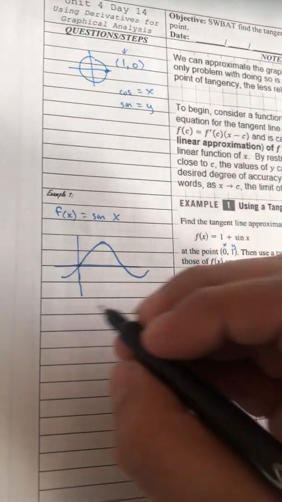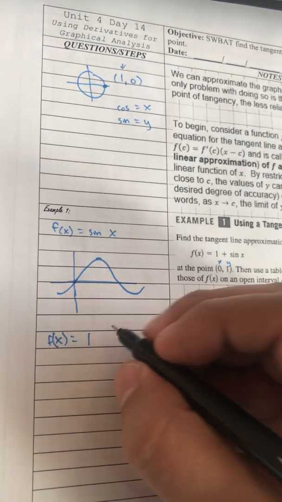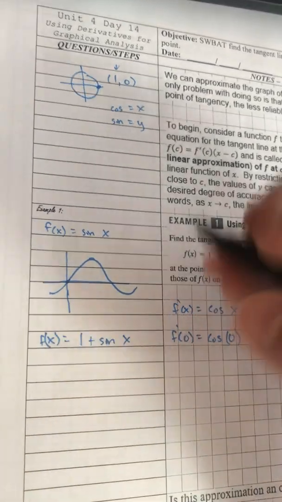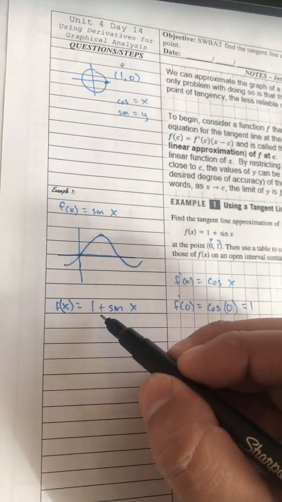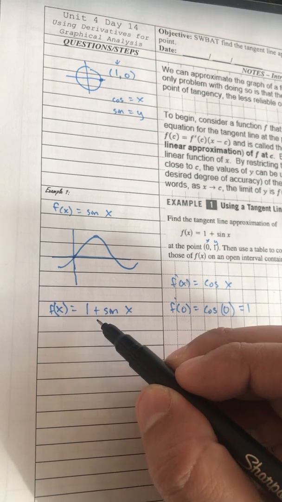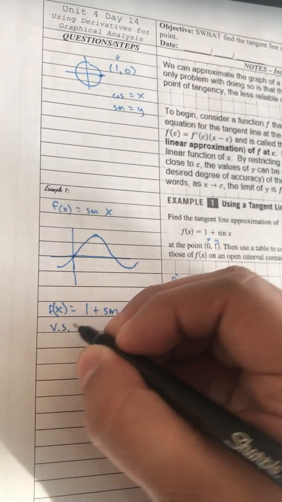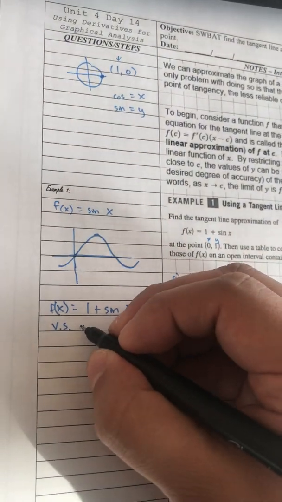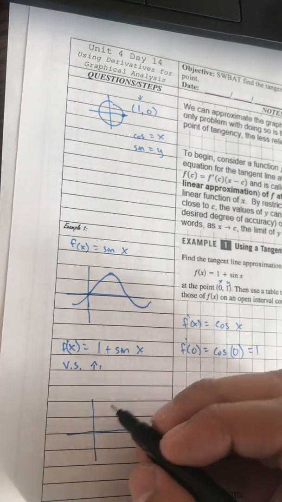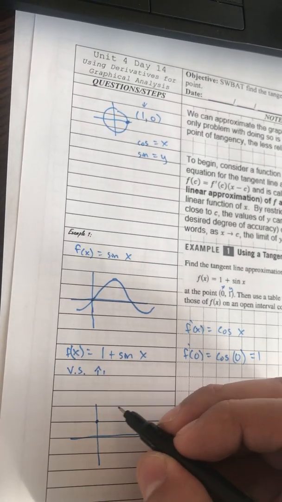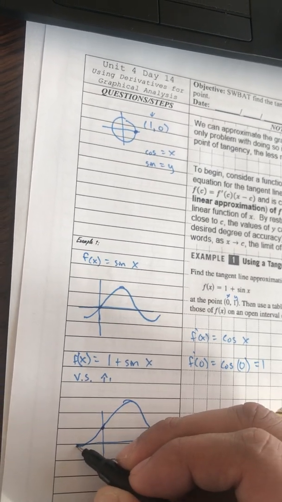Now we have the function f of x equals 1 plus sine of x. So what's the difference between these two? The plus 1. And what type of shift is that? Is that a horizontal shift or a vertical shift? That is a vertical shift. And that's shifting up what? Up 1. Okay? So we redraw the graph. Basically, it just shifts up 1. So it's going to be the exact same graph, it just shifted up 1.